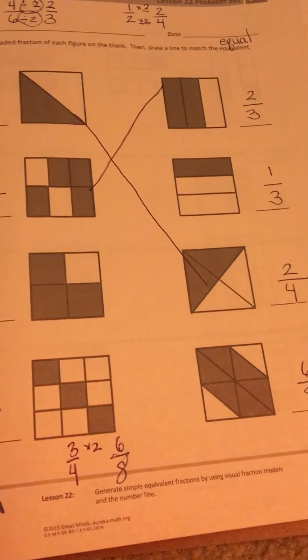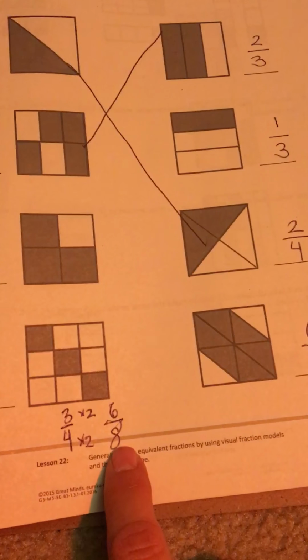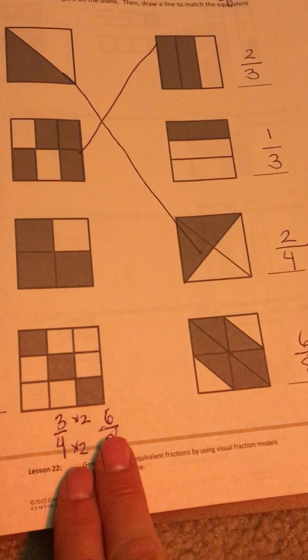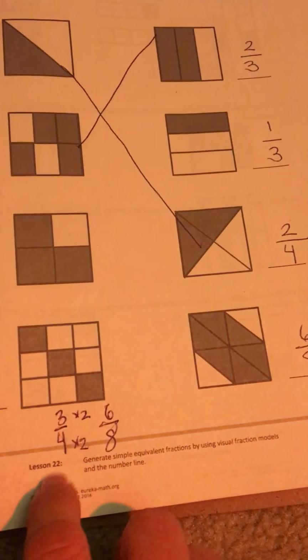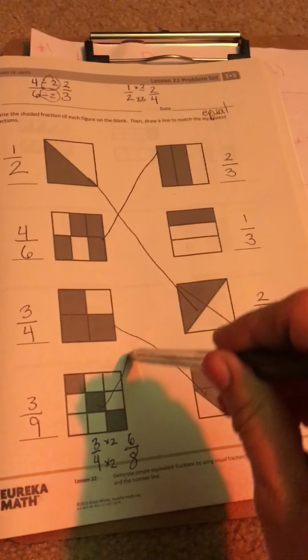So let's see. If I multiply by 2 here, can I multiply by 2 down here? Is 4 times 2 8? 4, 8. Yep. So 3/4, 6/8. Those are equivalent. Which leaves those have to match.